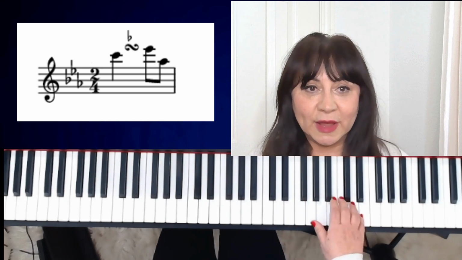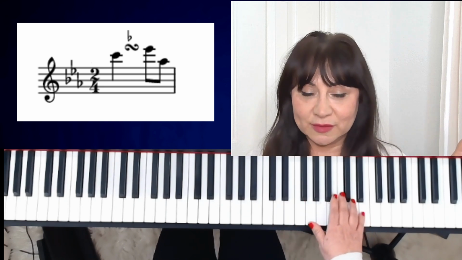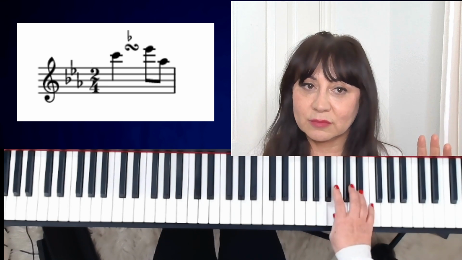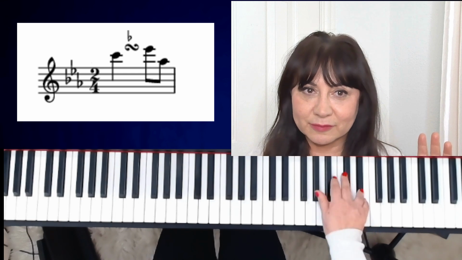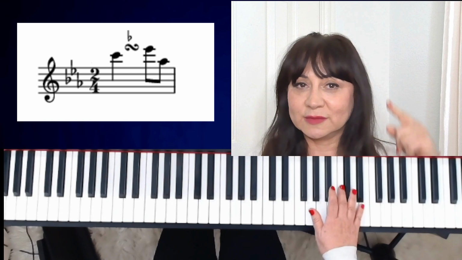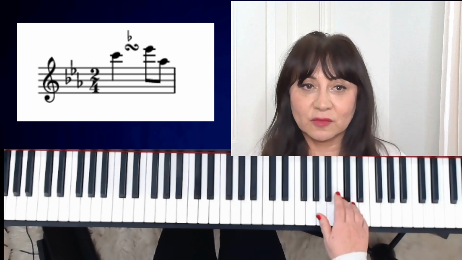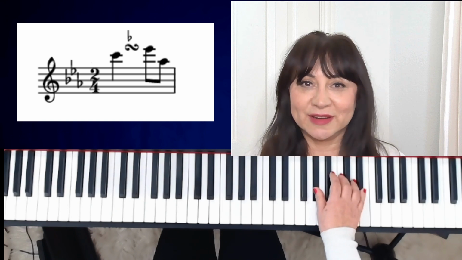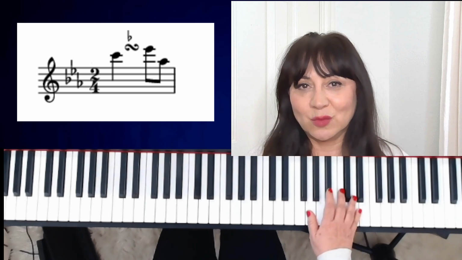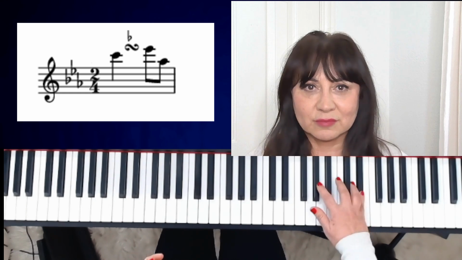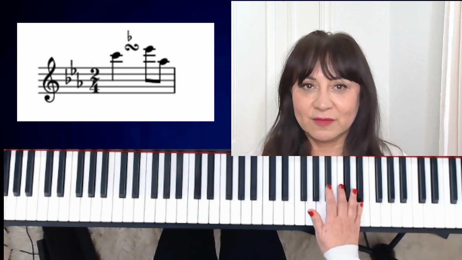So if we were to play it and ignore that flat above the turn, it would sound like this. Boom. But we've got the flat on top. That means the upper note is going to be flat. That sounds better, doesn't it? So in this case, we're not sticking to the key because it sounds weird. Add the flat on top.